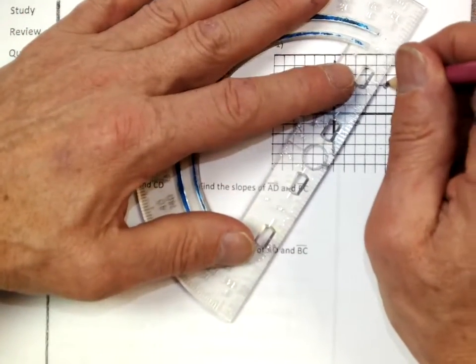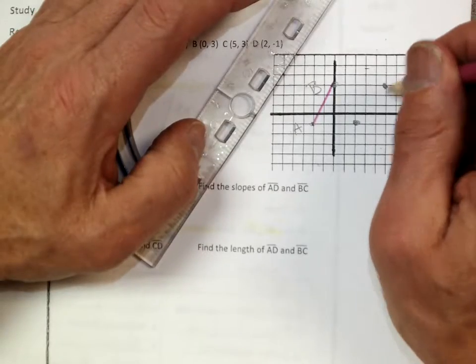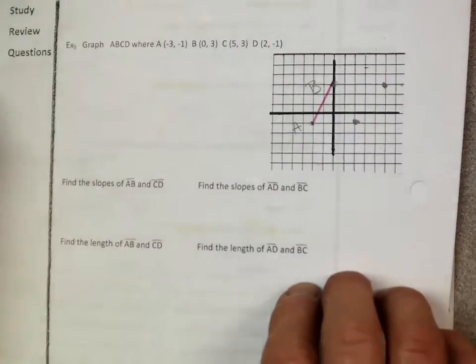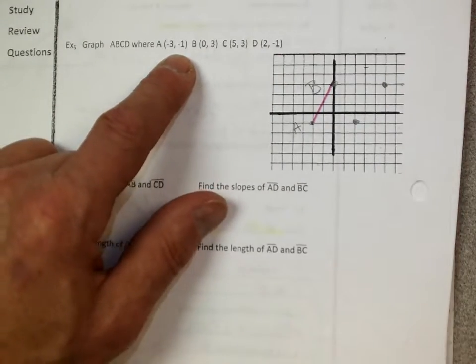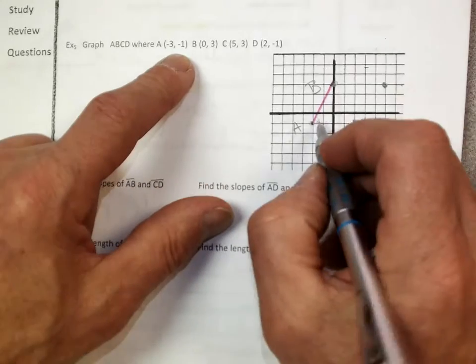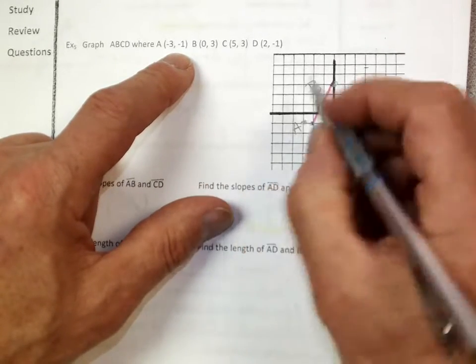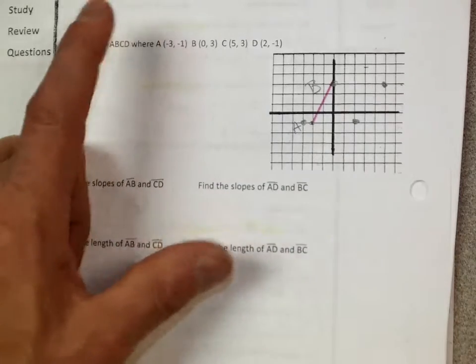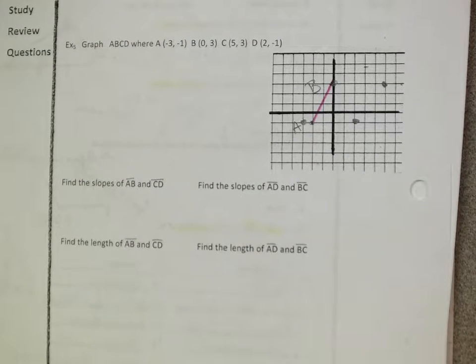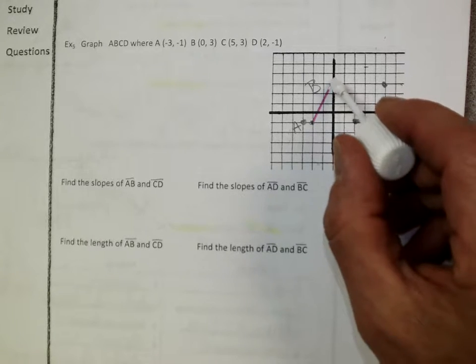Looks like a parallelogram, doesn't it? I might be off. Am I off by one? Oh, see what happens? Didn't I just tell you that? And look what I did. Good thing I just mentioned it. See what happens when you graph them wrong? I did not do that on purpose. It does mess you up if you graph the points wrong, doesn't it?